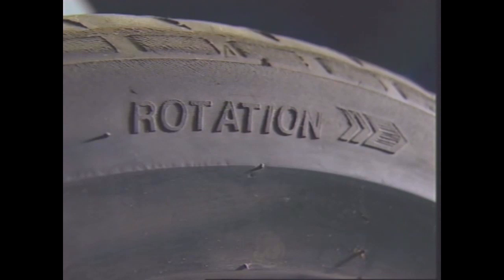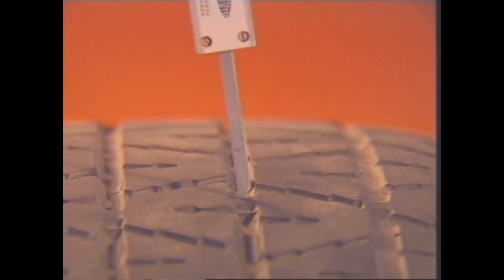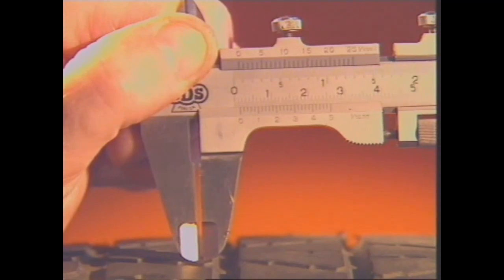Tread life can also be reduced by incorrect wheel alignment. The feathered edge of this tyre indicates an incorrect toe setting. And wear on the one shoulder of this tyre could be due to incorrect camber setting. Most passenger car tyres have tread wear indicators moulded into the tread pattern. They generally provide an indication when the depth of a tyre groove falls to 1.5 millimeters.